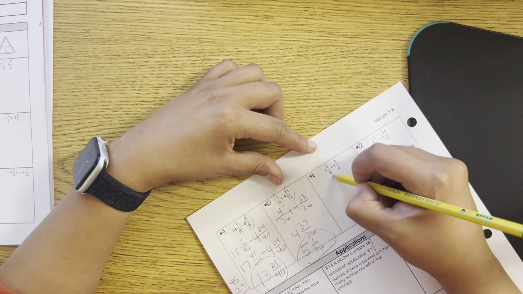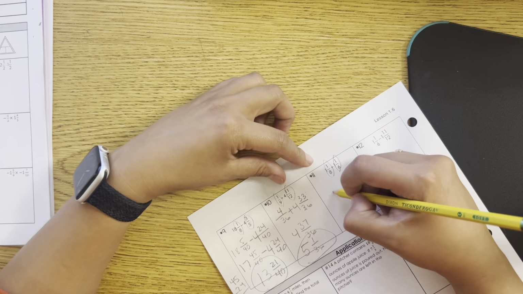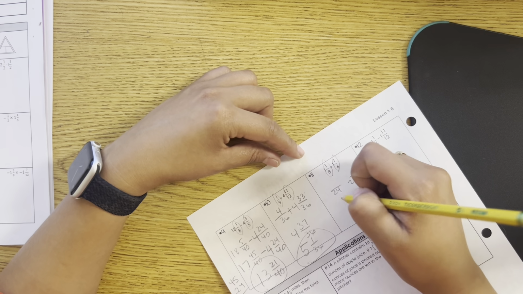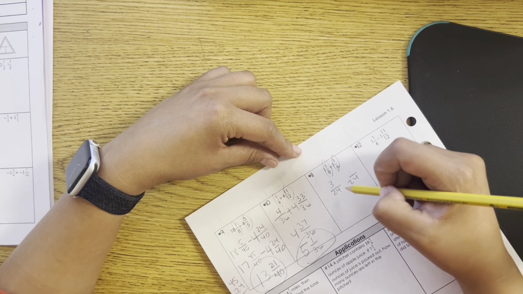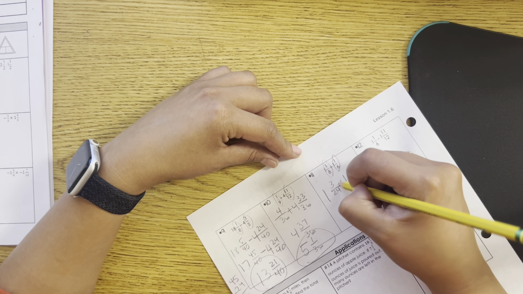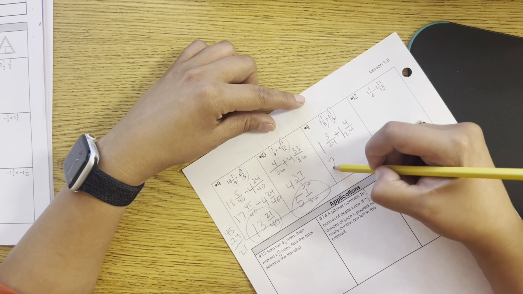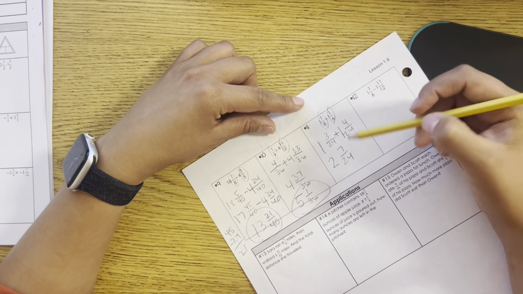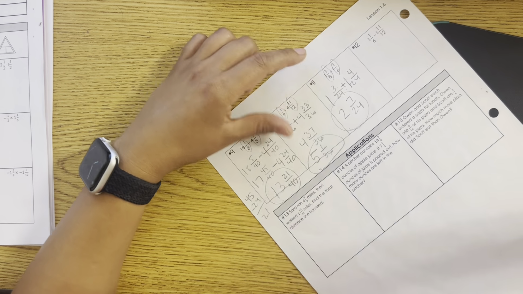Number 11, 8 and 6. 8, 16, 24. 24 is what 8 and 6 can both go into. 8 times 3 is 24, so 1 times 3 is 3. 6 times 4 is 24, so 1 times 4 is 4. I bring down the 1s and my plus sign. Again, I don't have to borrow when it's addition. 1 plus 1 is 2. 3 plus 4 is 7, and I keep the denominator the same. This time it's not improper, so my answer is done, and I don't need to simplify.